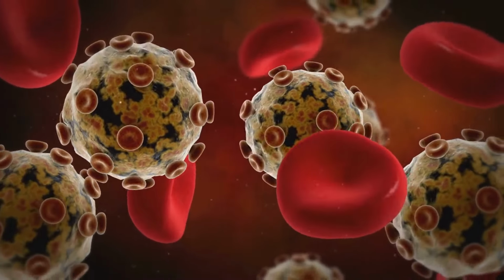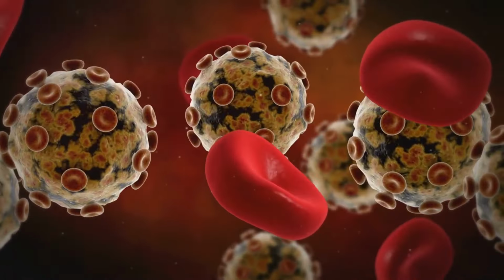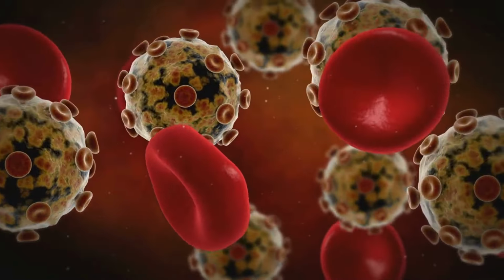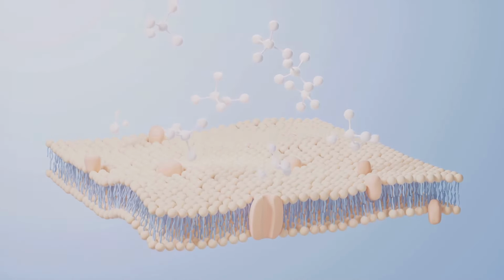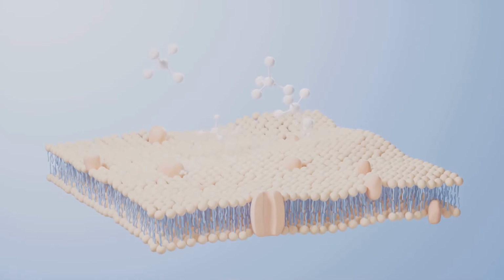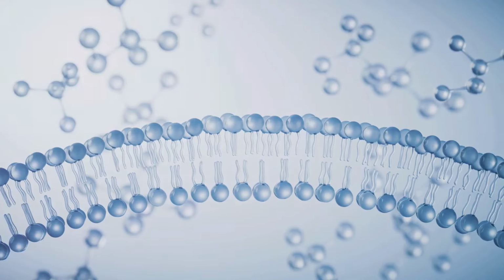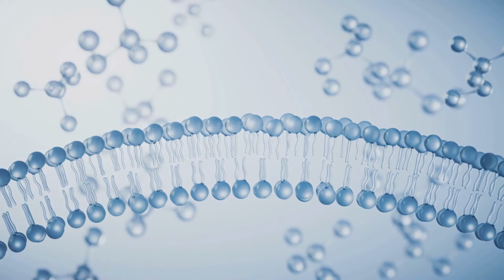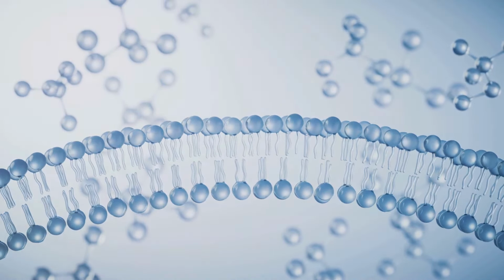The equation for diffusion is Fick's law, J equals negative PA times the concentration difference across the membrane, where J is the flux or rate of diffusion, P is permeability, A is membrane surface area, and C1 minus C2 is the concentration difference across the membrane.